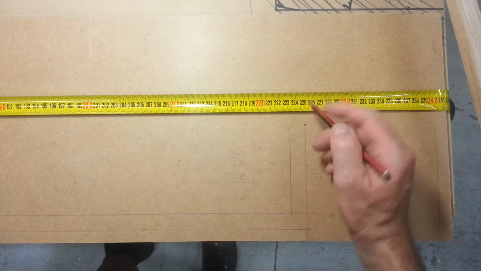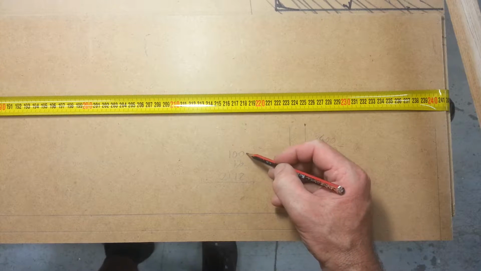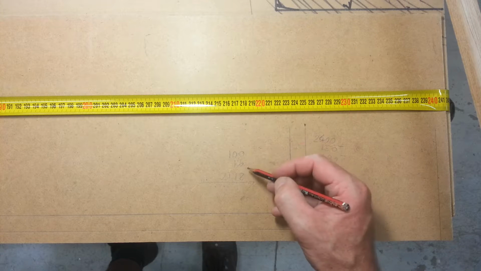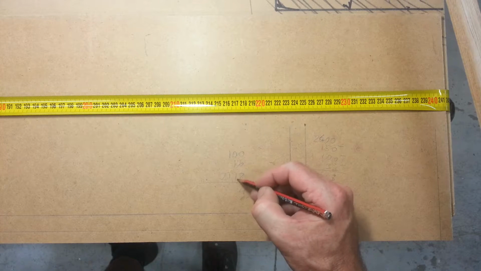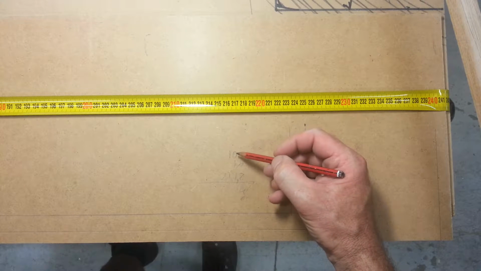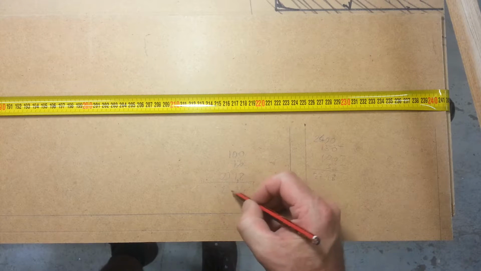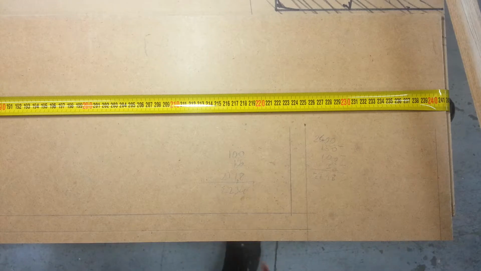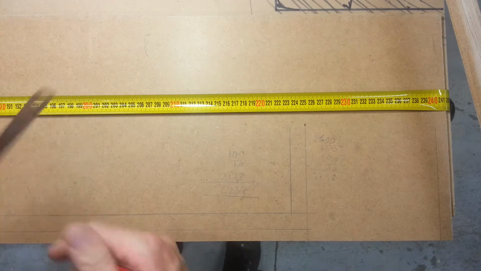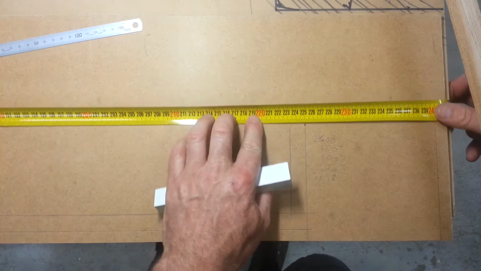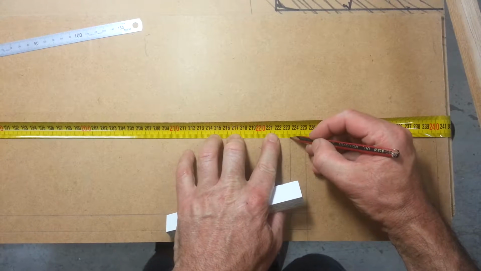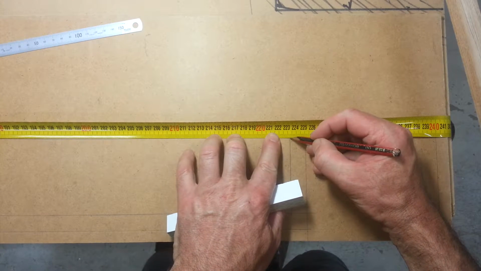So the number we should be seeing on this tape measure is, in fact, this is 4, 3, so 2, 2, 3, 4. Okay. The number we should see is 2, 2, 3, 4. Let's have a look at that compared to here. We have, I'm going to call that 2, 2, 3, 3.